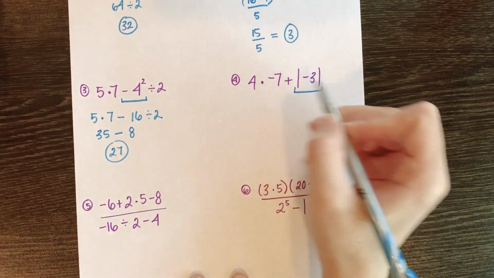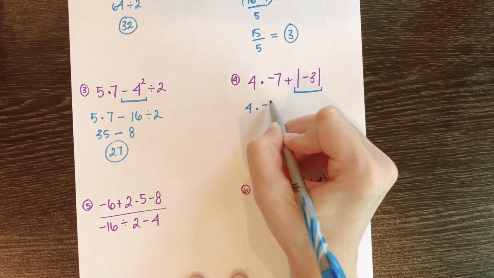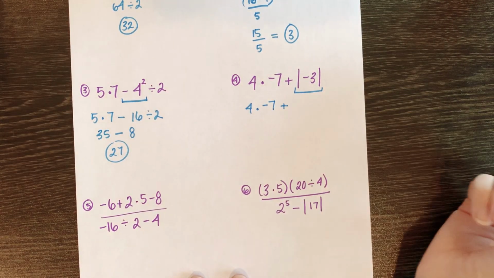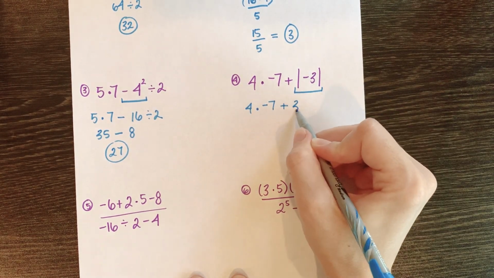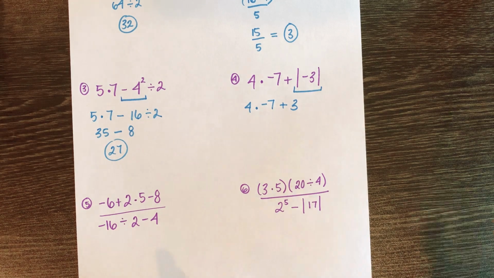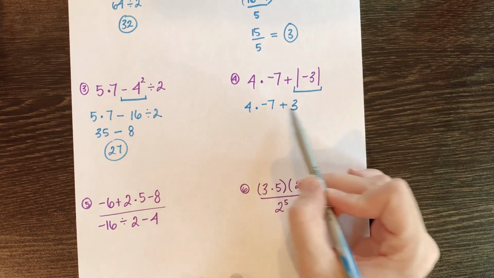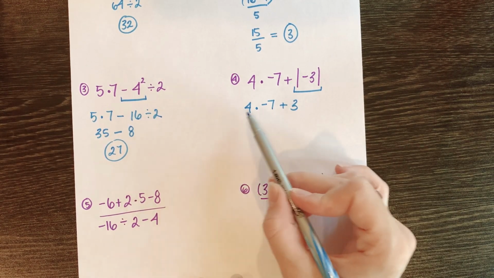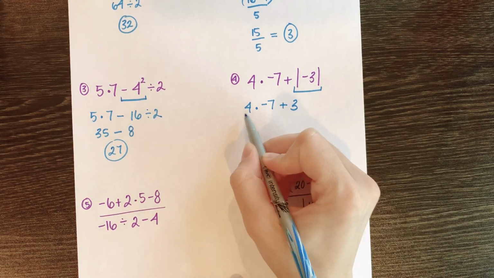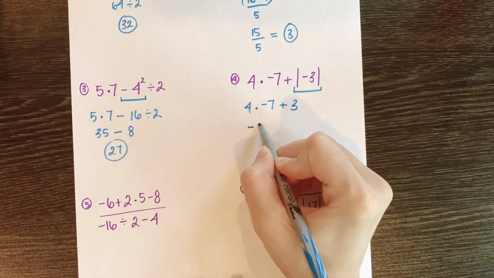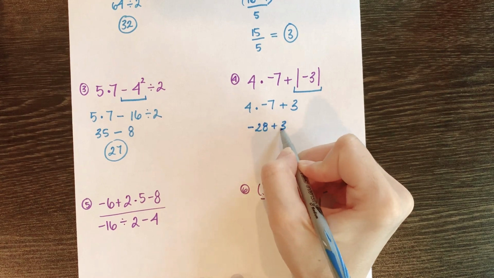So I'm going to do this first. Everything else is going to come down exactly as it appears. And instead of absolute value of -3, what do I make it? A +3. All it means is make it positive. If it's already positive, keep it positive. Now, do I have any grouping symbols? No. Any exponents? No. Any multiplication? Yes. I do 4 times -7, which is -28.